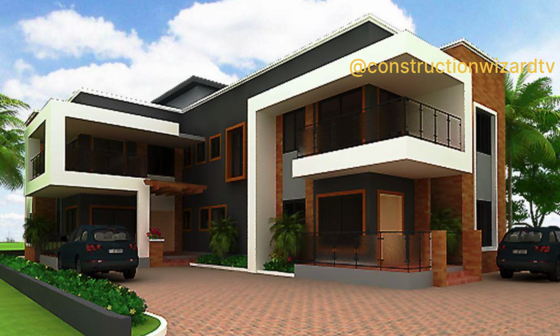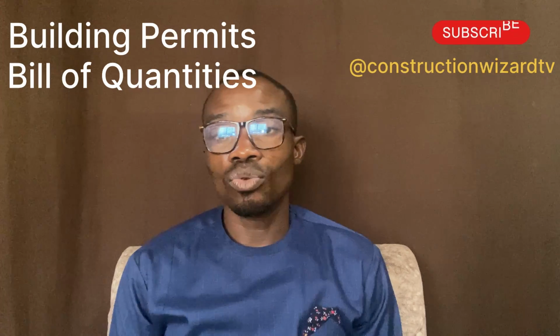Now we are done with the design space. At least now we know what we do. The designs are out. The next thing to do is to get your documentation. You go to the various assemblies, or your assembly where your property is sited or located. You go to the assembly and acquire all the necessary documentation to start a project.